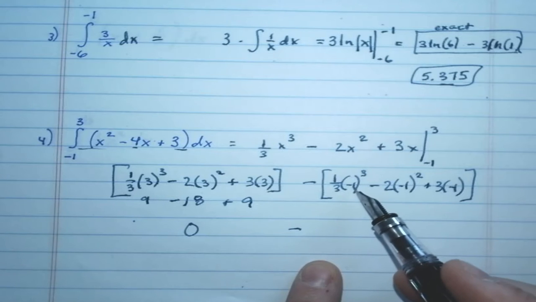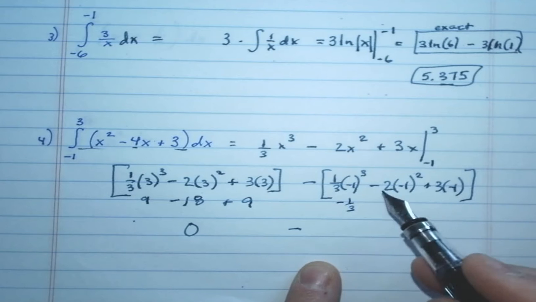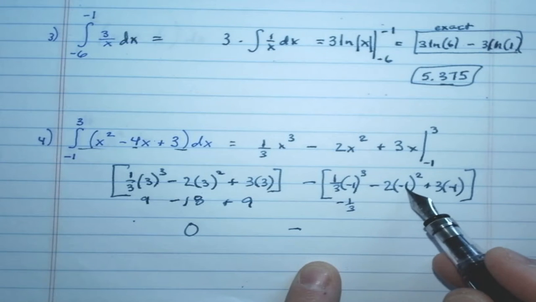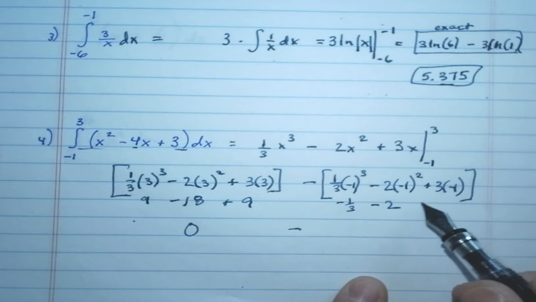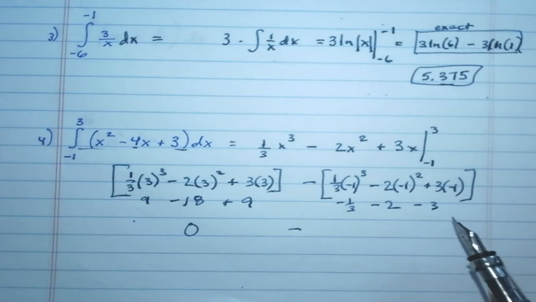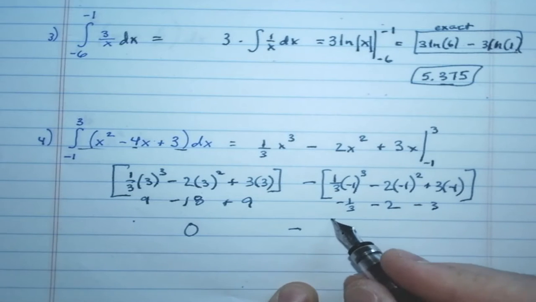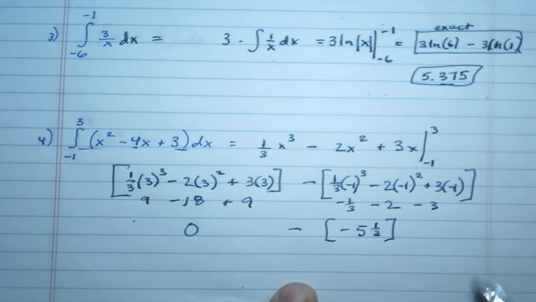Okay, cool. How about here? -1 cubed is -1. And so that's going to be -1/3. And -1 squared is 1. And 2 times 1 is 2. And then 3 times -1 would be -3. And so I get -3 and -2 make -5. So this is like -5 and 1/3. Okay? Or 16/3 if you want to write it as an improper fraction.